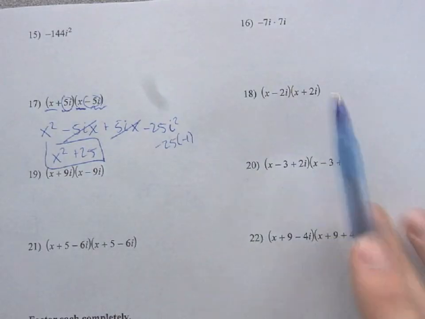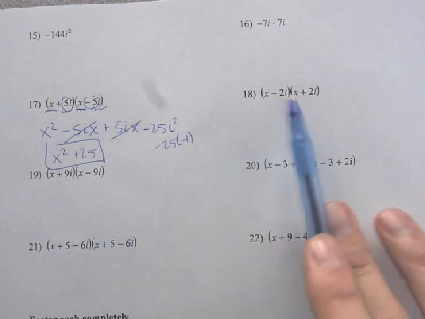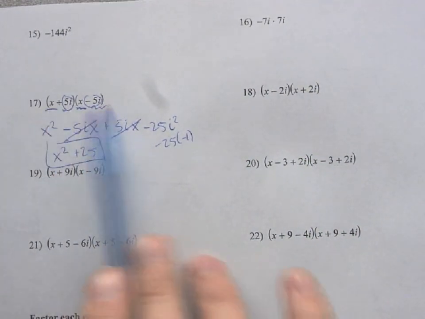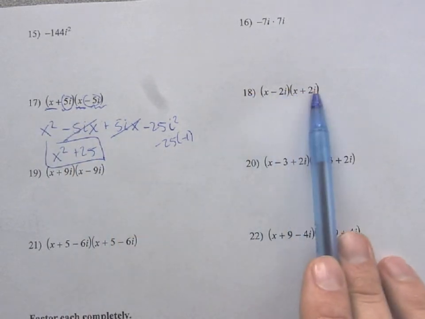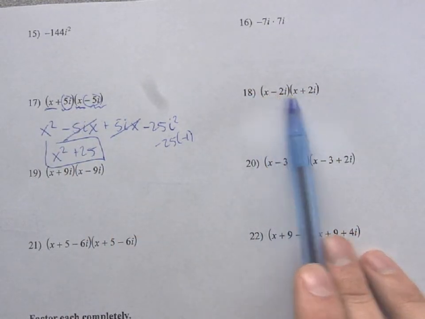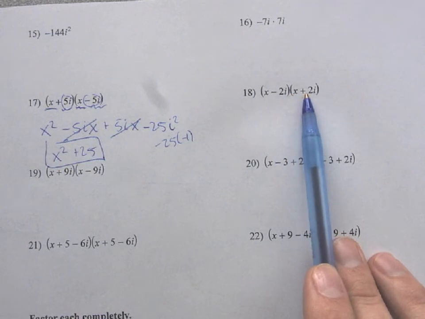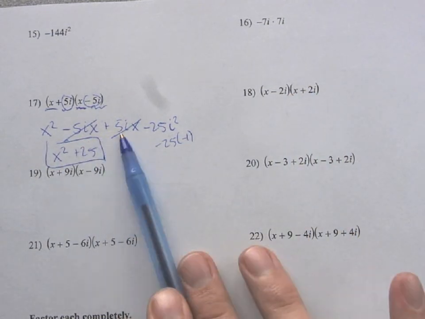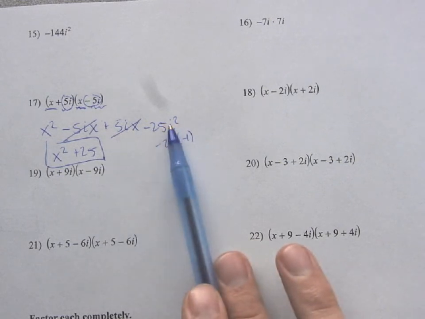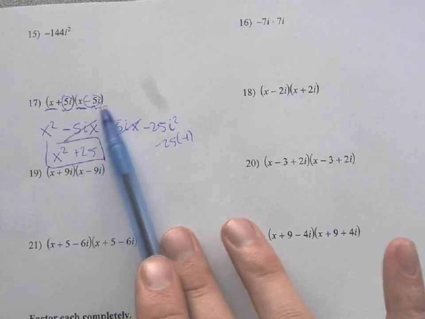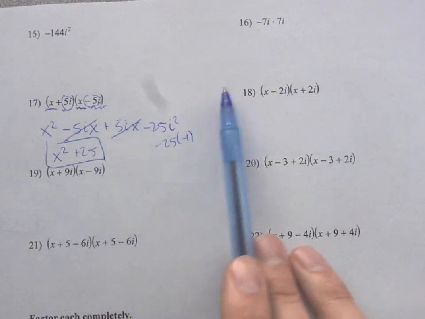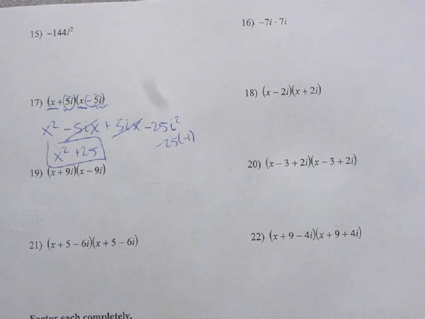Now try this one and this one. That's going to help you practice and see what happens. The idea here is that these are conjugates. These are conjugates as well. You have the same terms, but one's negative and one's positive. With conjugates, the middle term cancels, and you get a sum of squares. This conjugate pair with these imaginaries gave us a sum of squares, and these conjugate pairs should also give you a sum of squares. We're going to use that later on in this assignment.